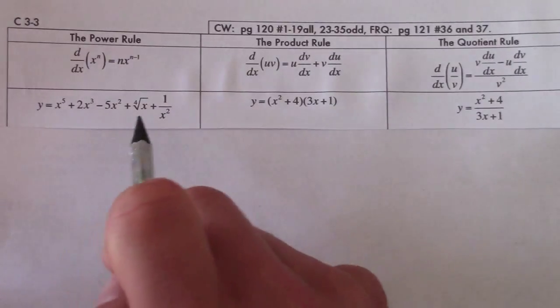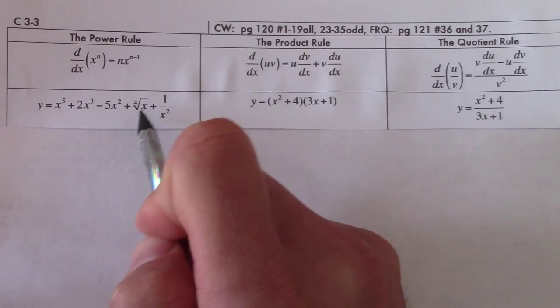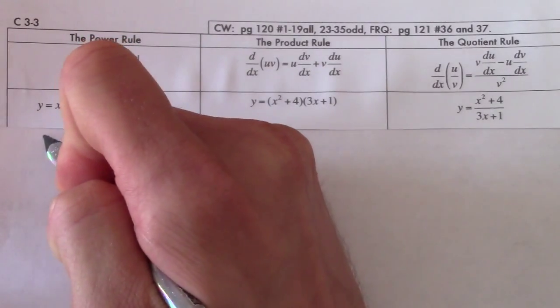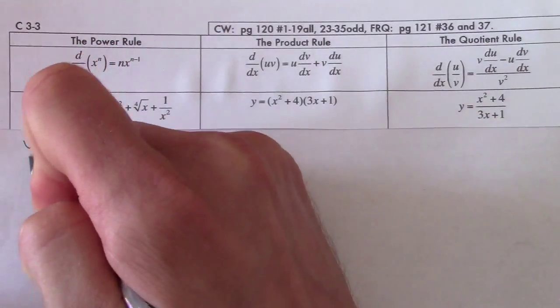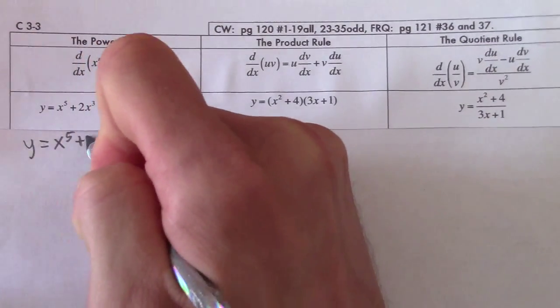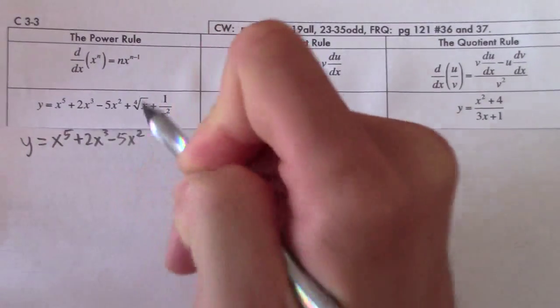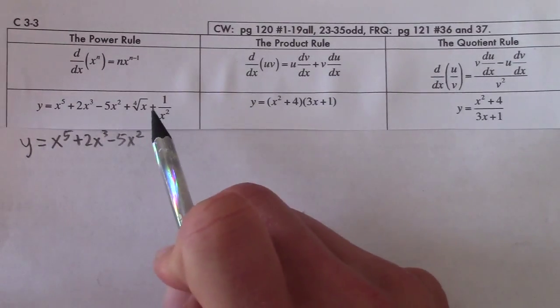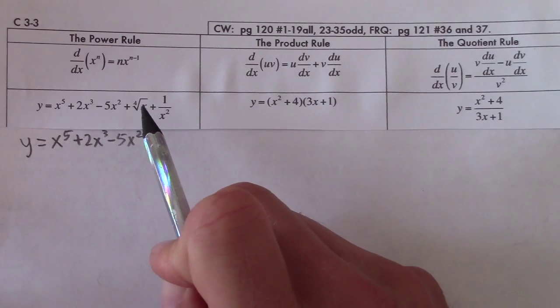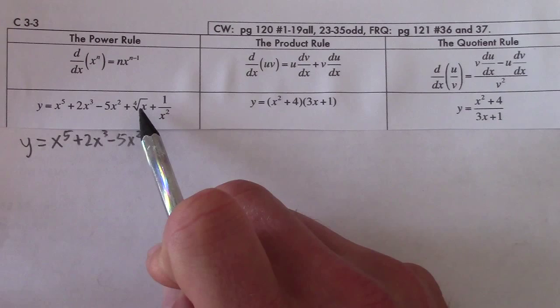On this first one, it's important to see there are some hidden tricks. So I'm going to rewrite this beast. It is actually y equals x to the 5th plus 2x to the 3rd minus 5x squared. So there's nothing different there. It's these last 2 terms that are written in a different way, and just immediately looking at that, we wouldn't know how to apply the power rule.